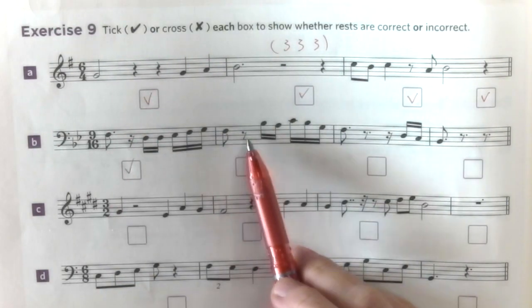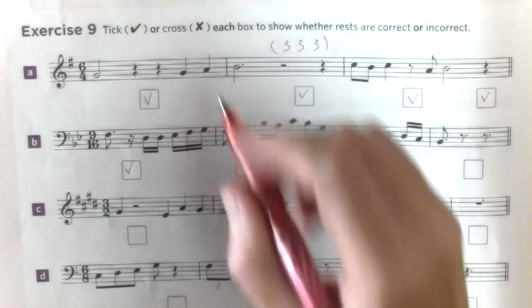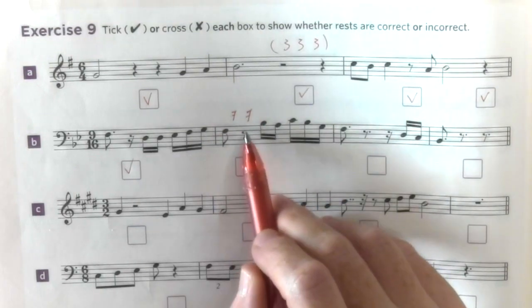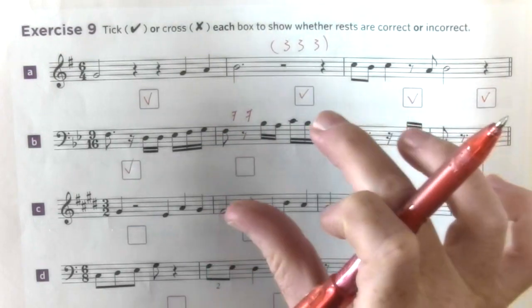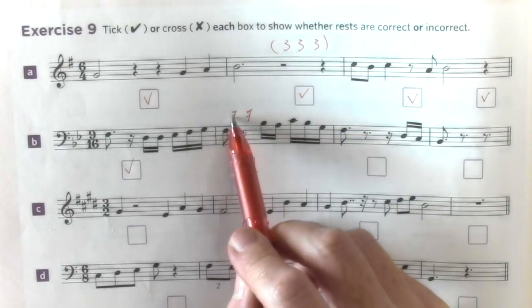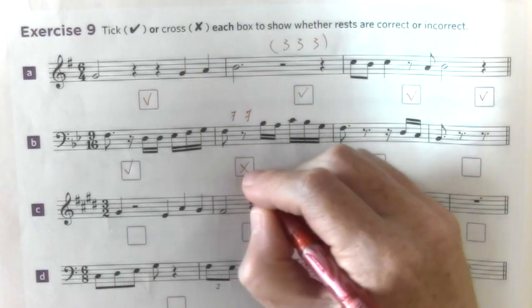1, 2, and 3. This should be a semiquaver and then another semiquaver. So this should be written like that. They can't be merged because we can't merge 2 movements. 1 and, 2 and, 3 and. So this is incorrect.